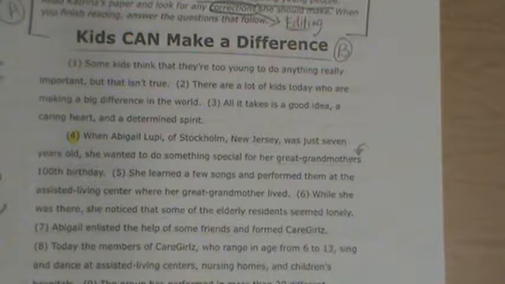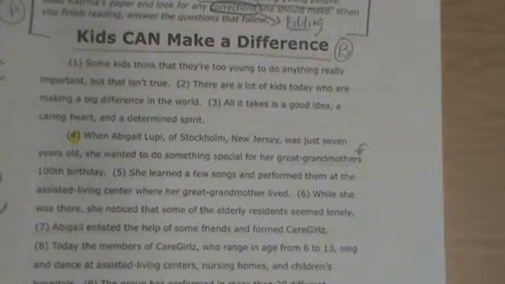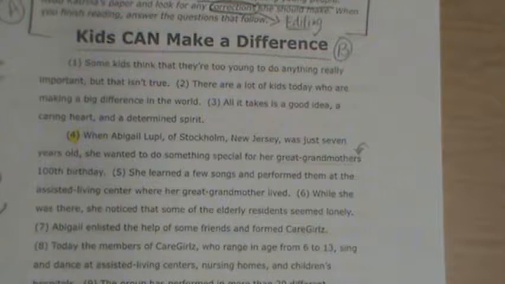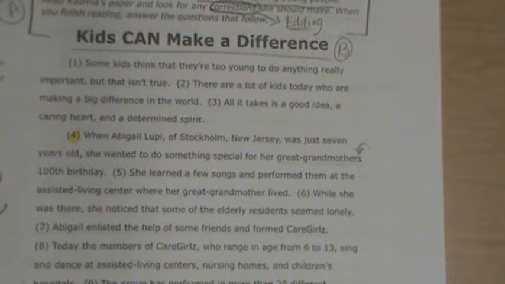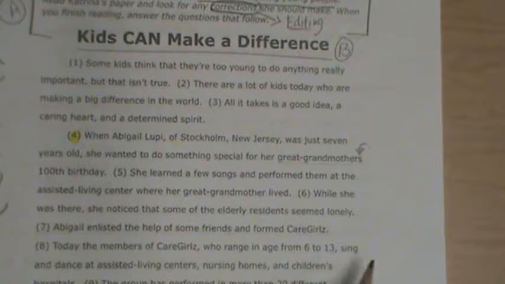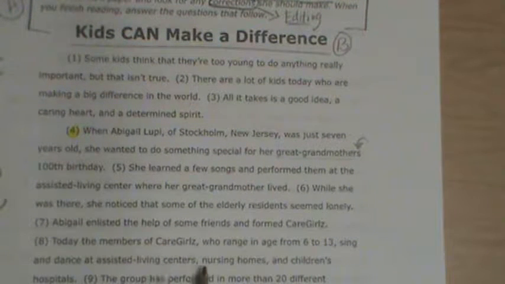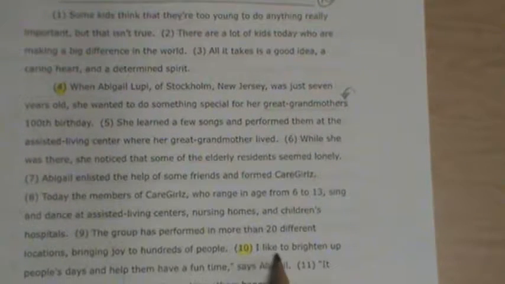She learned a few songs and performed them at the assisted living center where her great-grandmother lived. While she was there, she noticed that some of the elderly residents seemed lonely. Abigail enlisted the help of some friends and formed Care Girls. Today, the members of Care Girls, who range in ages from 6 to 13, sing and dance at assisted living centers, nursing homes, and children's hospitals. The group has performed in more than 20 different locations, bringing joy to hundreds of people. "I like to brighten up people's days and help them to have fun," says Abigail.